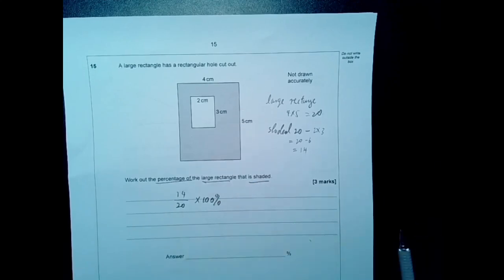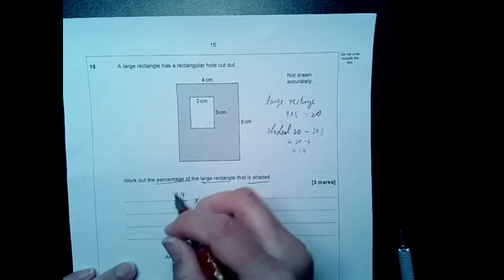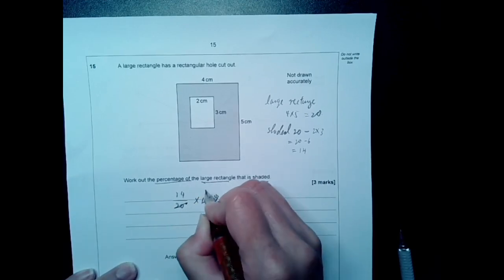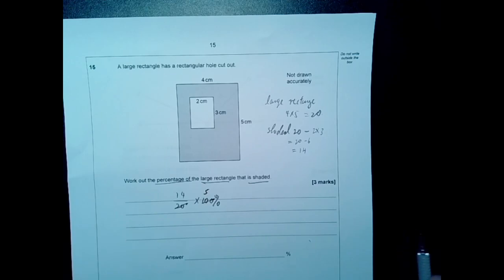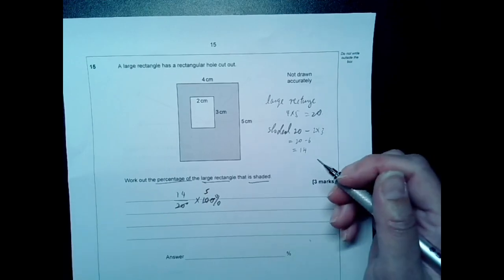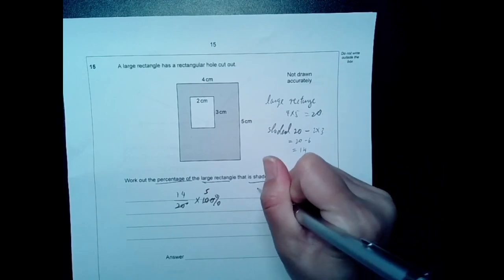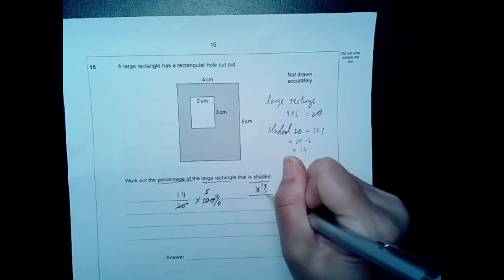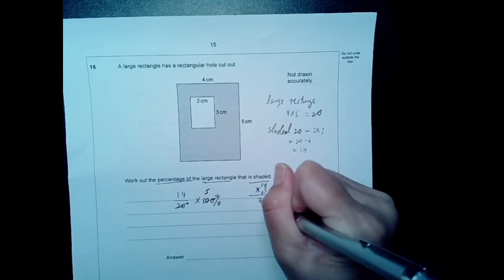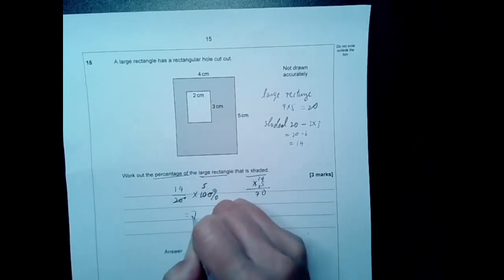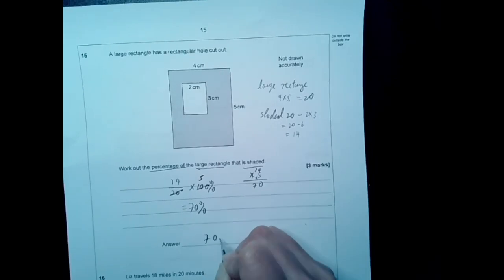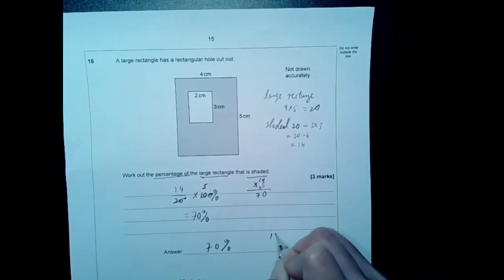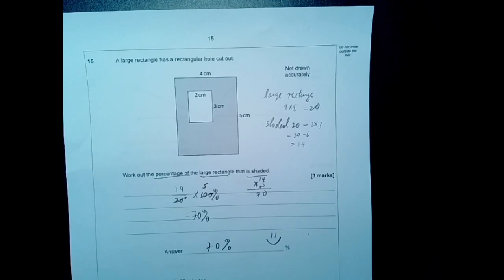Simplifying it, both divided by 20, so we will have 5 times 14, so it is 70. So we will have 70% as the answer. Pretty straightforward again, and I'm happy I finished another one. Are you?